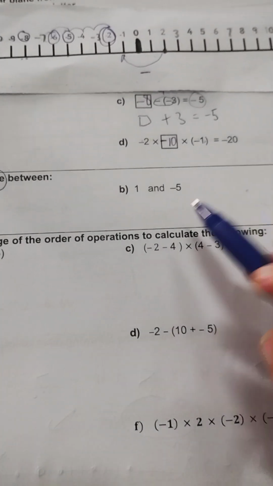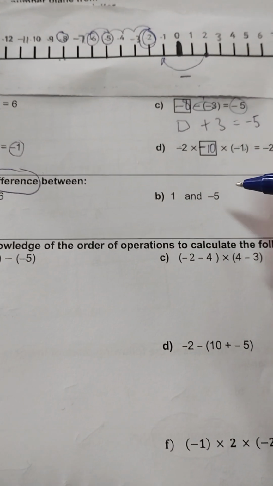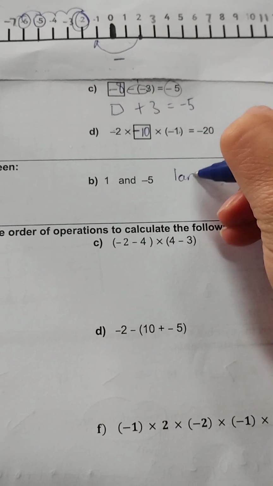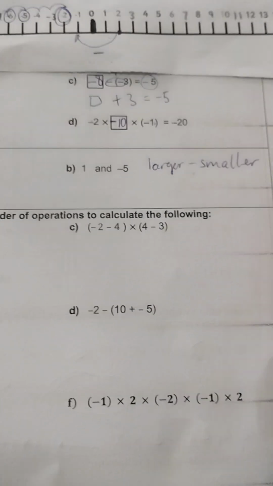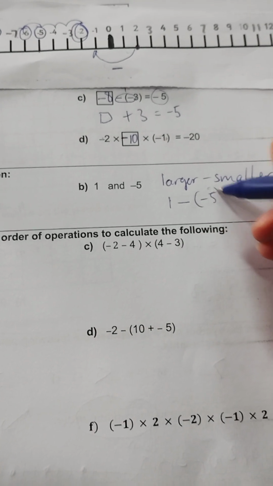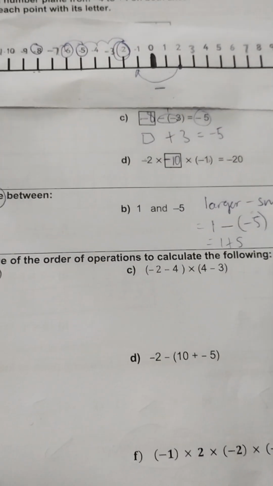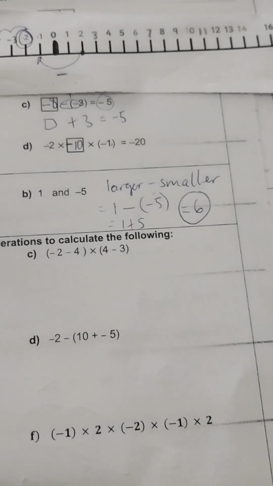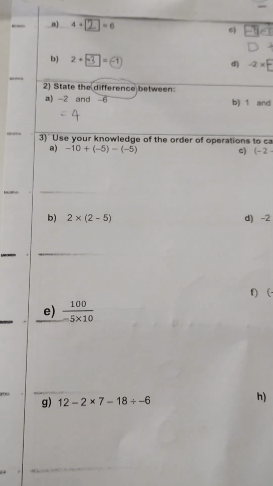With B, one's a positive, one's a negative. Once again, you can use a number line. If I use subtraction, it's larger, take away smaller. Okay, so I have larger is 1, take away a negative 5. I can see what happens. It becomes 1 plus 5. So the difference equals 6. There's 6 units between them. And you can use a number line if that was tricky.